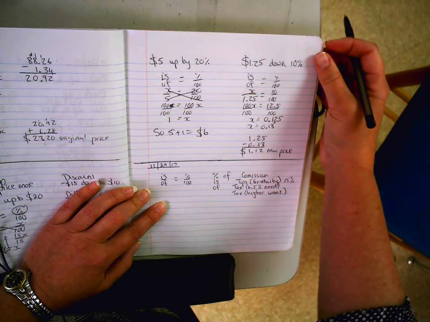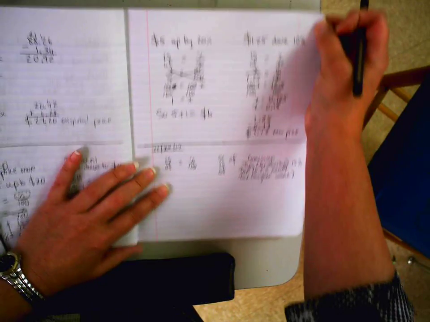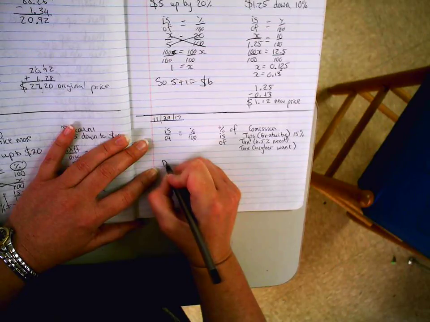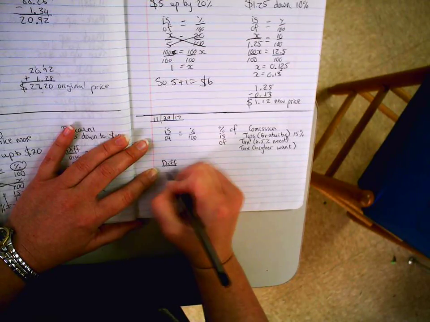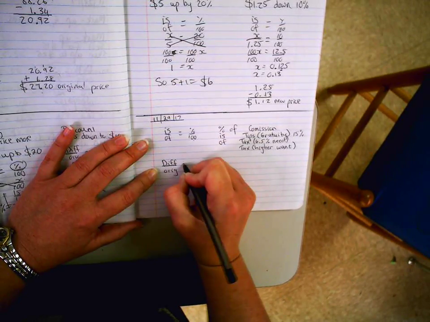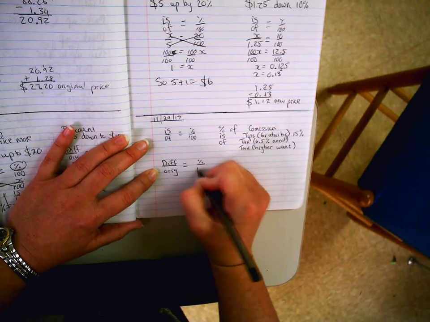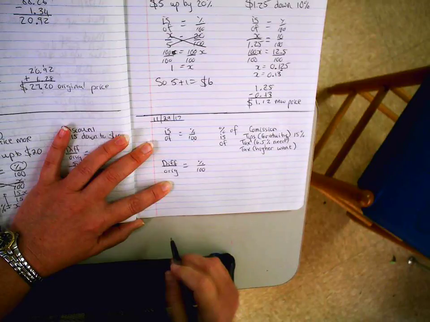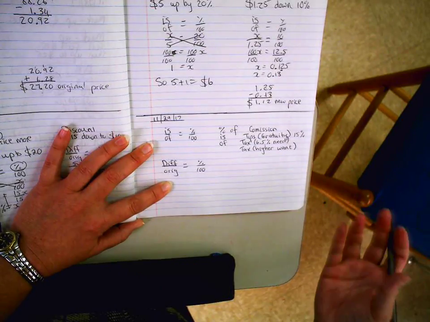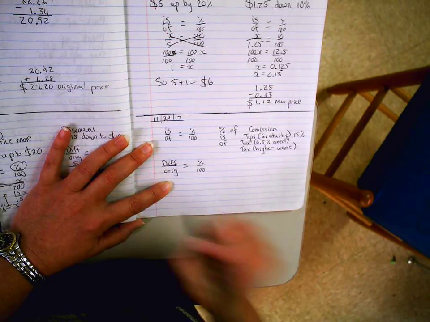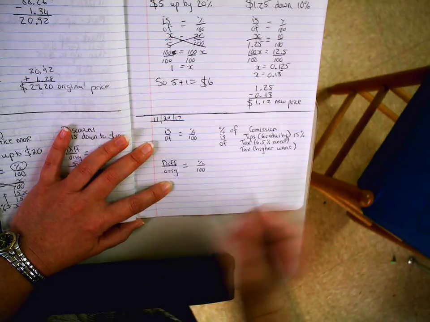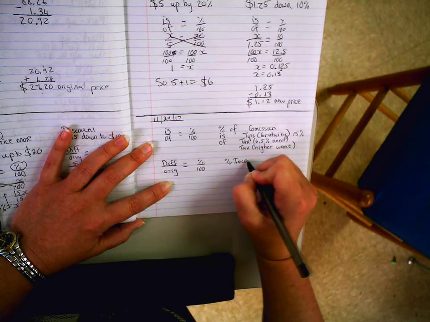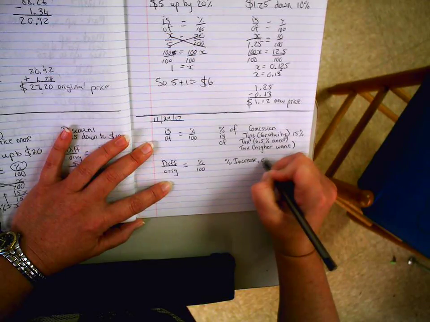The other thing that we did was we worked on difference over the original equals percent over 100. Now the word difference literally means what is the difference between this amount and that amount. So examples of what we did there was work with percent of increase or decrease.